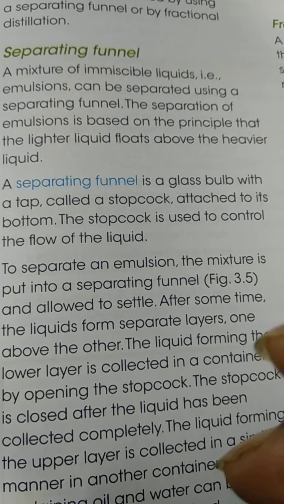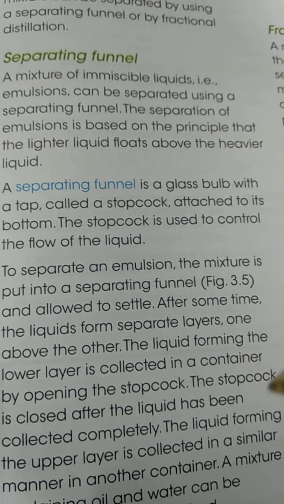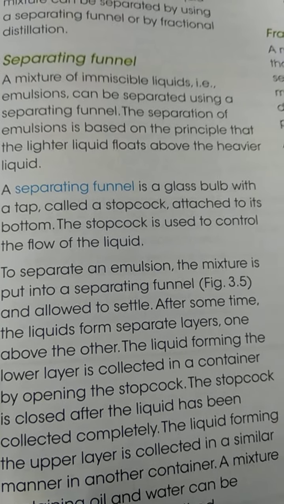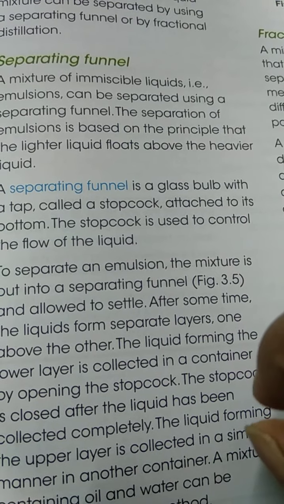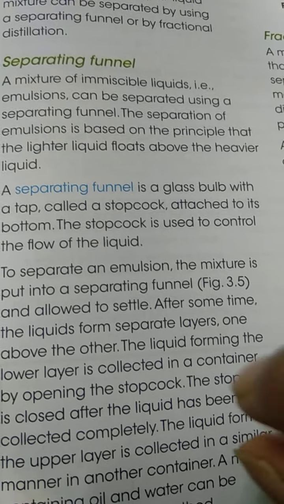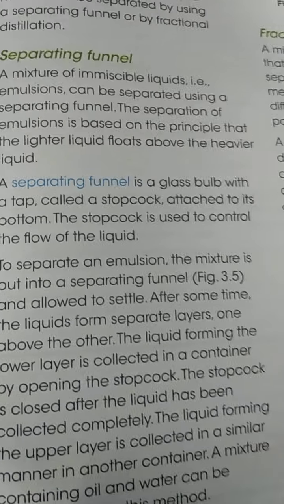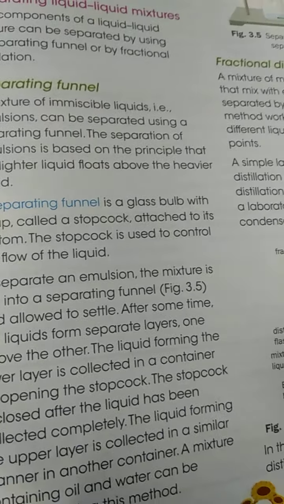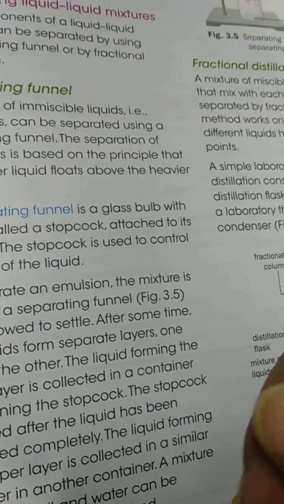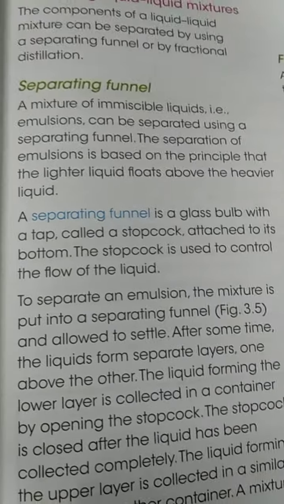When liquids, for example oil and water, are mixed, oil is lighter, so it starts floating. The water is collected down. Then the stopcock is opened and the water is separated out. When the separation is completed, the stopcock is turned off so that the lighter liquid does not come back into the water. This is how a separating funnel works.